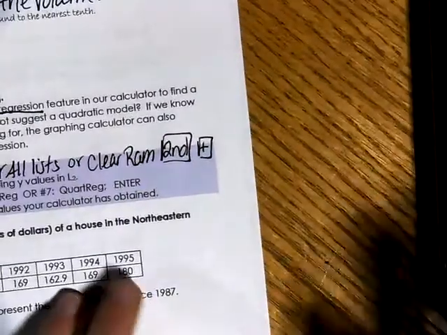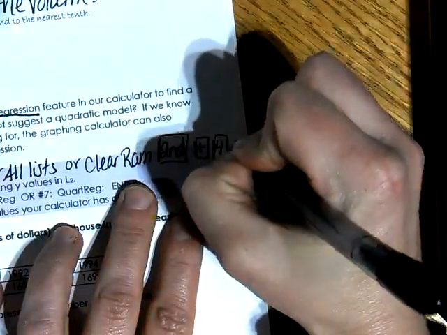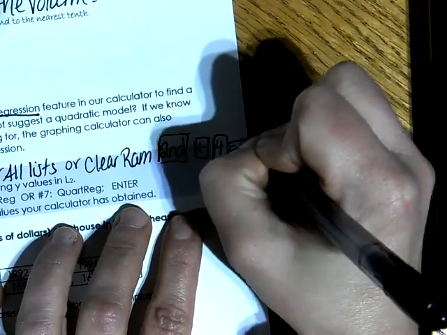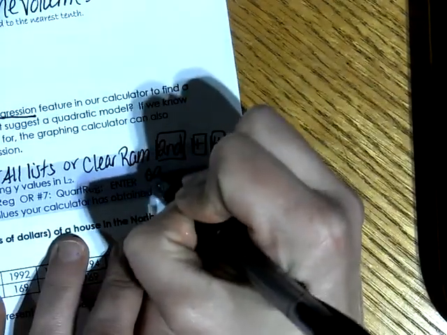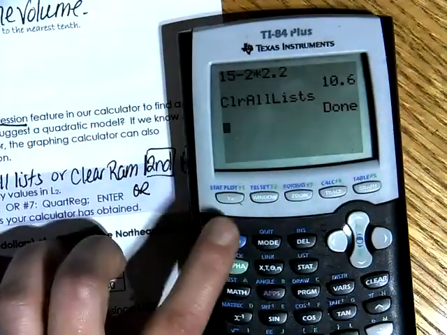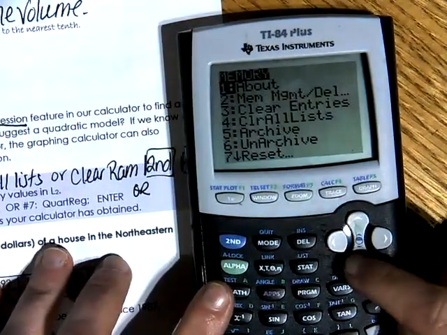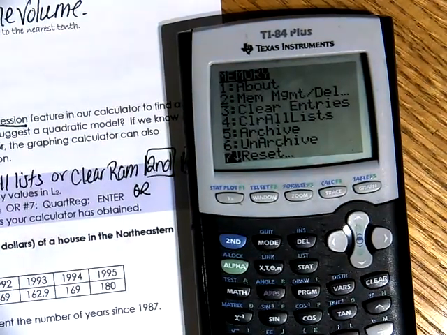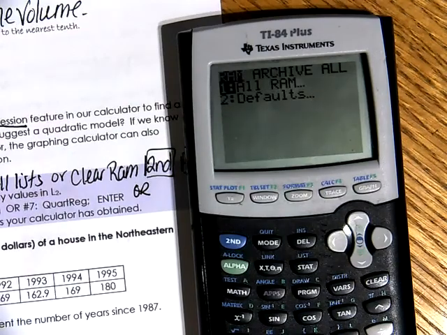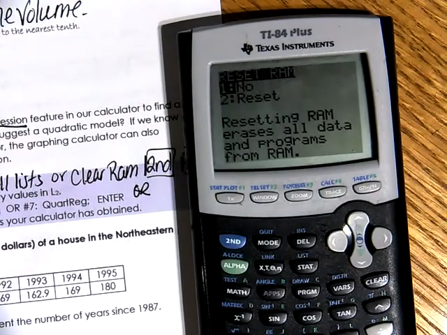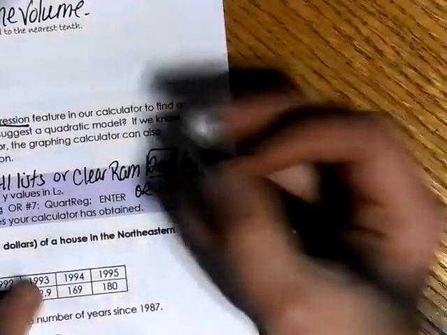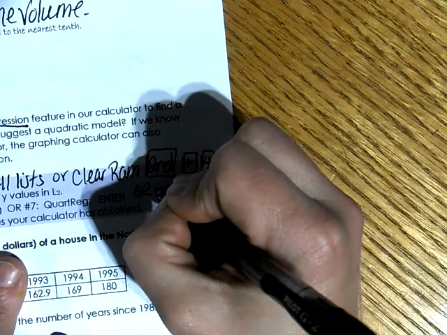And now it says done. Or you can clear your RAM by going second plus sign. For me, I have to go down to number 7 that says reset. Depending on your calculator, you might have to go to a different number. But reset, which is 7, all RAM, which is 1, and then yes, reset, which is number 2. Second plus sign 7, 1, 2.